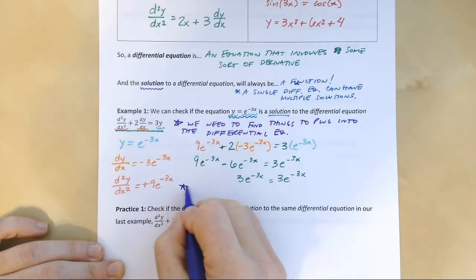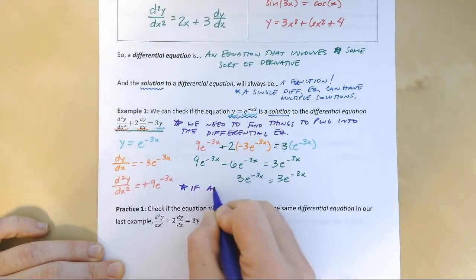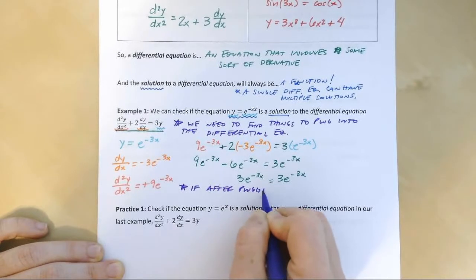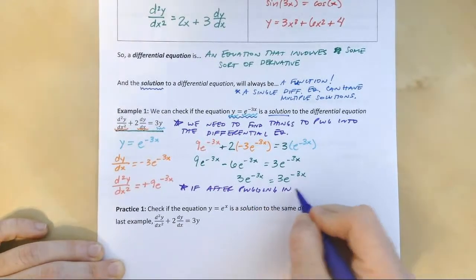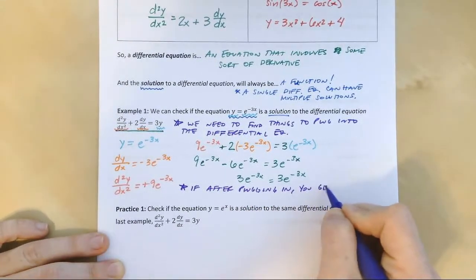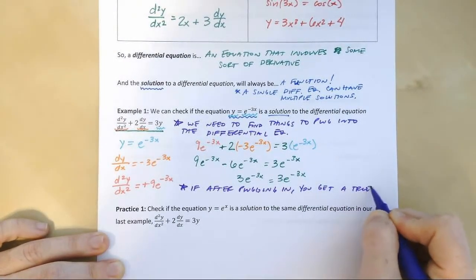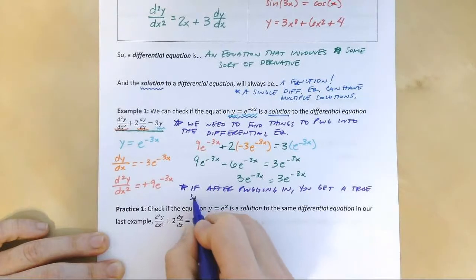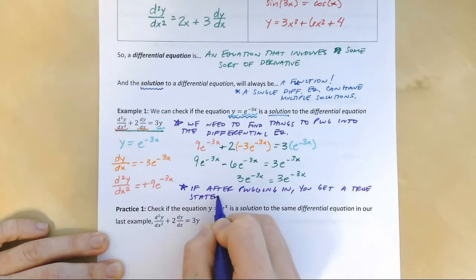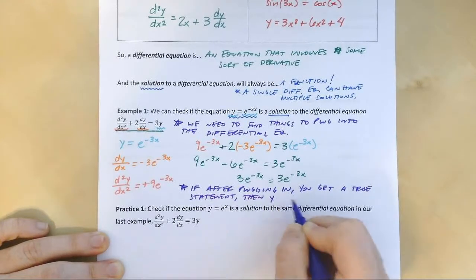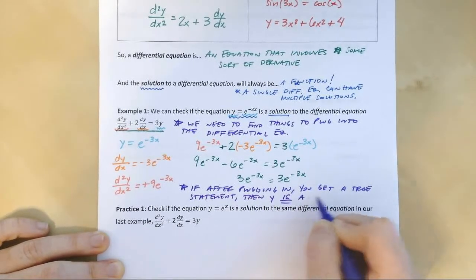If after plugging in you get a true statement, then y is a solution.